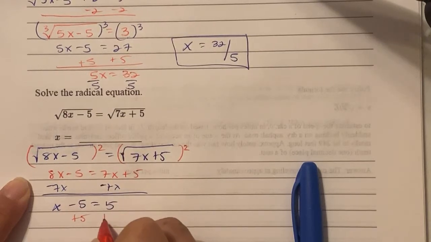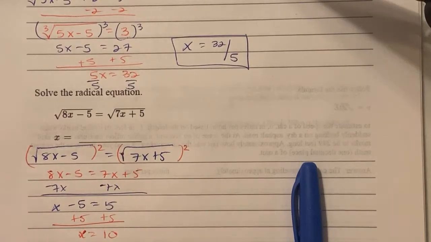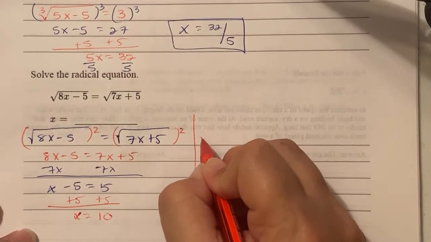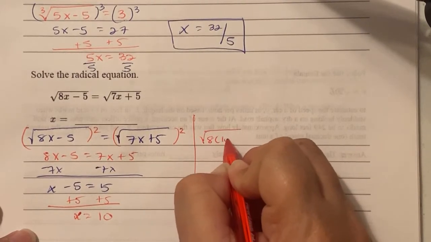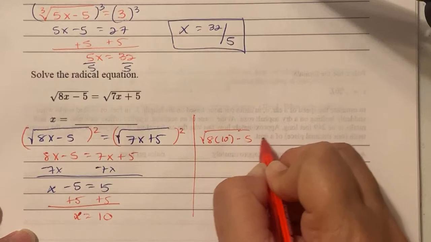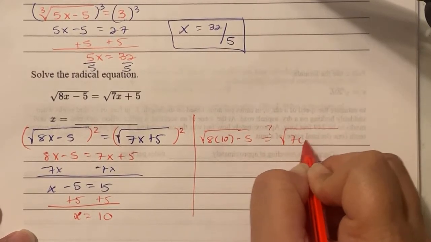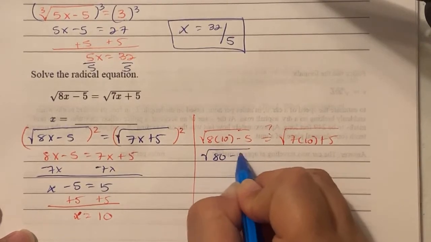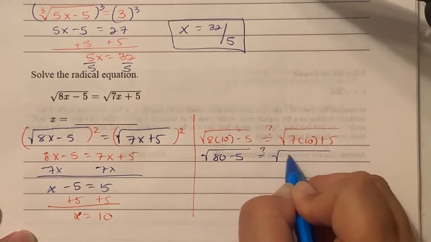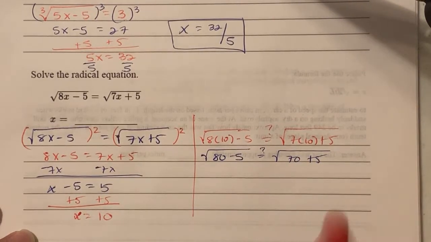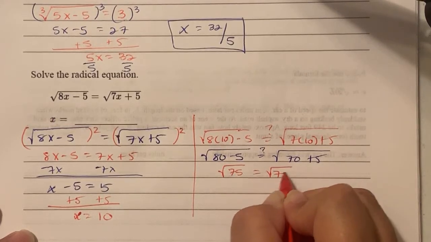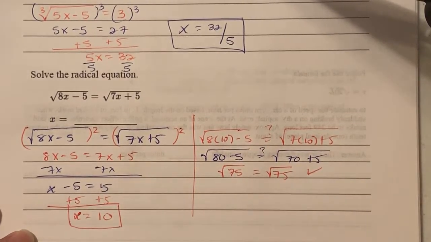Add the 5 to the right. Remember, it's opposite of the sign. You're getting larger, which is positive 10. Again, remember, it's an even index, so substitute in a 10 for x to see if the left and right equal. So I get square root of 80 minus 5. Does that equal the square root of 70 plus 5? Well, I get the square root of 75 equaling the square root of 75. It works. 10 is our answer.